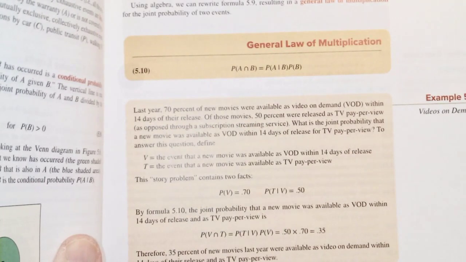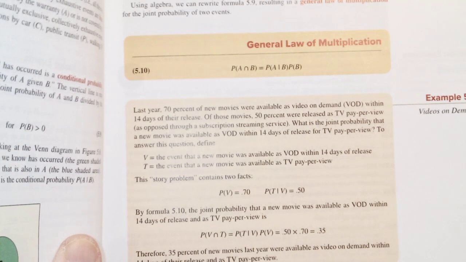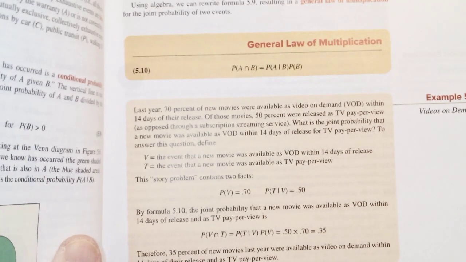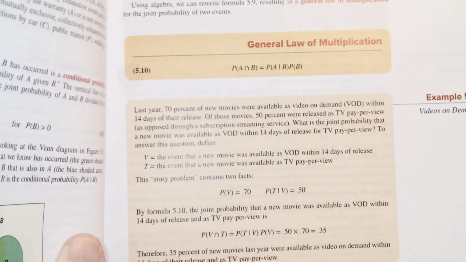Half of them were released on TV pay-per-view. What is the joint probability, the and, that a movie was available as video on demand within 2 weeks as TV pay-per-view? So I want to know the chance of V and T.